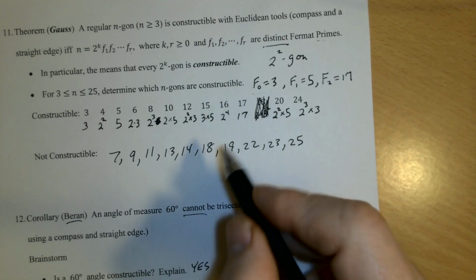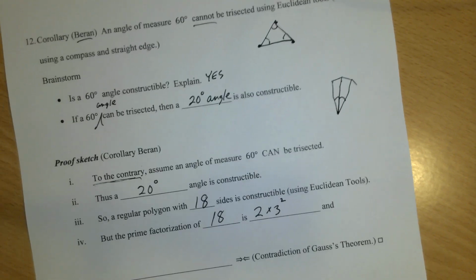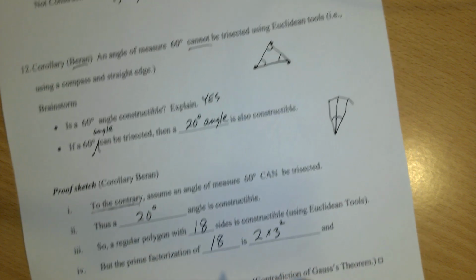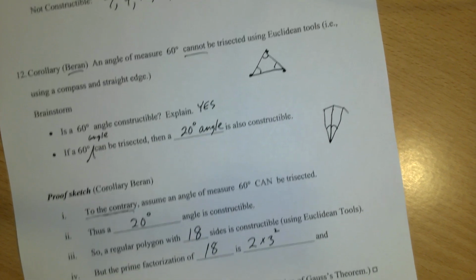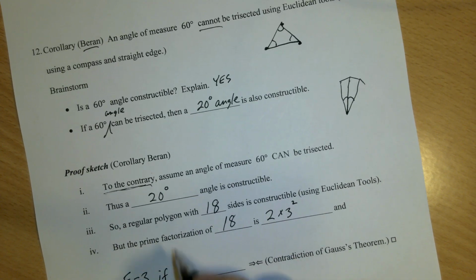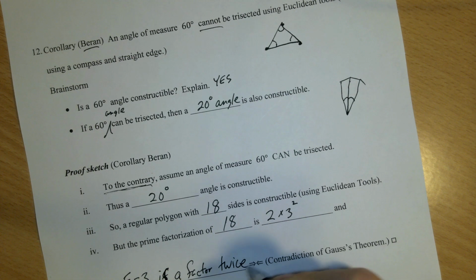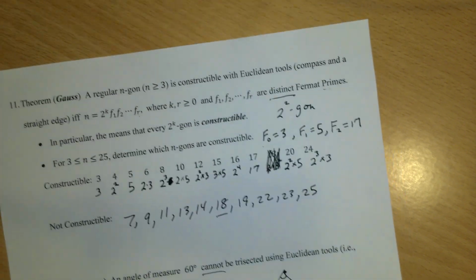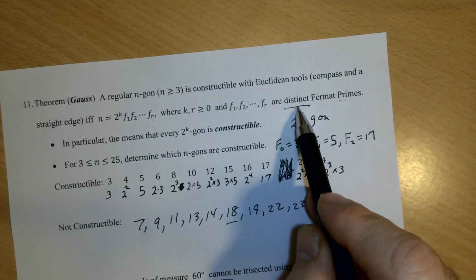That means it is not constructible because F0 equals 3. Remember the Fermat primes? F0 is a 3. It is a factor twice. It's squared. And that contradicts Gauss's theorem, which says they need to be distinct Fermat prime numbers.